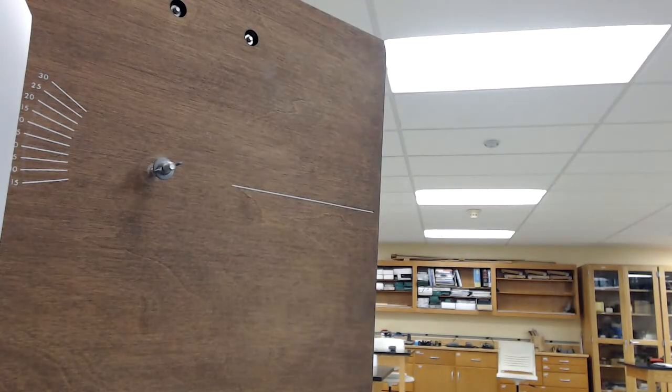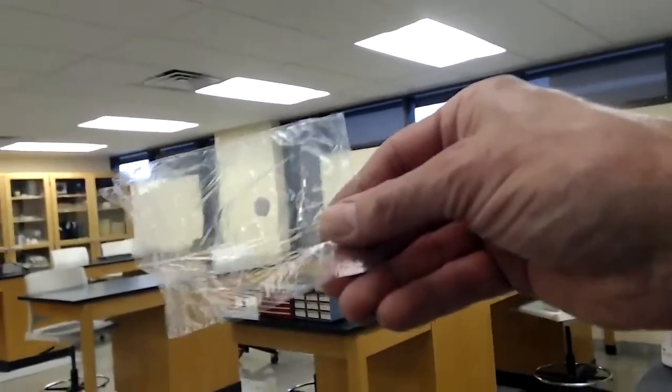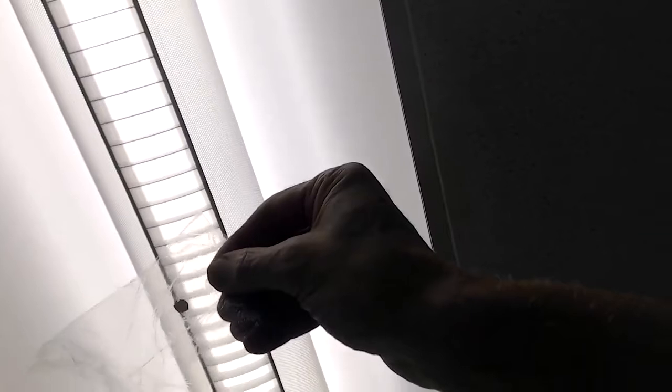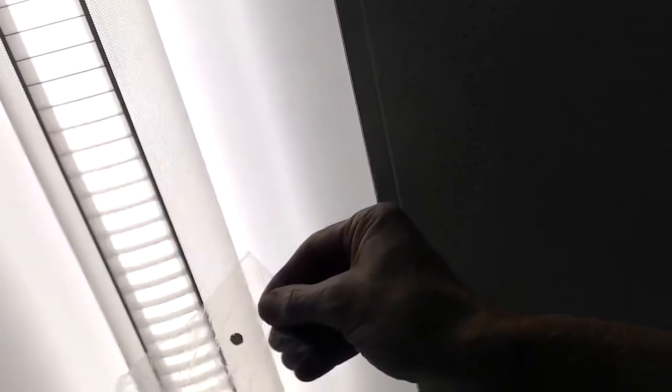And I walk over to a different student, and I take my little piece of plastic here, and I hold it up like that so it's backlit. And I say to the student, well, what color is that? And well, it's not exactly black, it's more of a gray kind of thing, but if you're not being too picky, you could call that black.